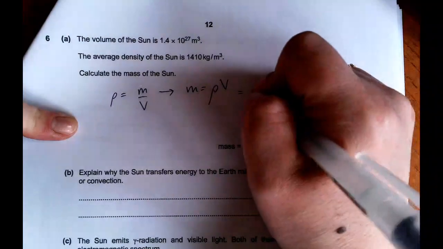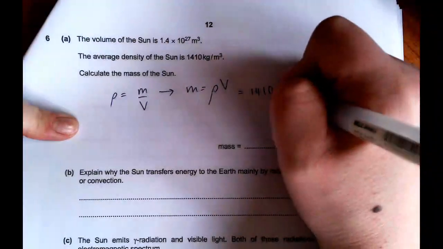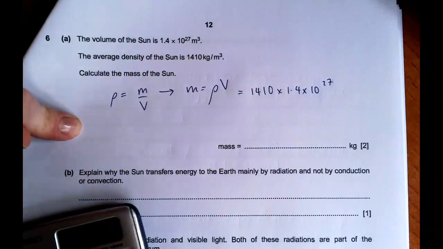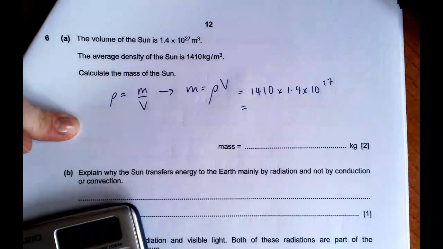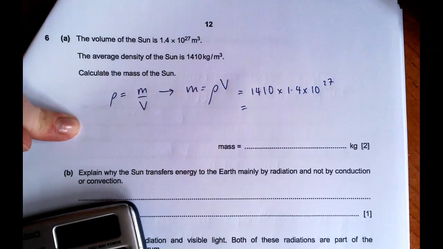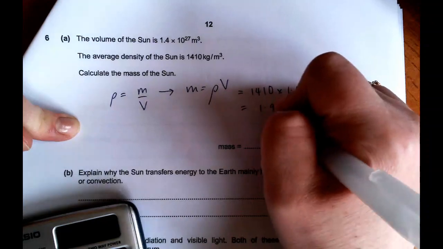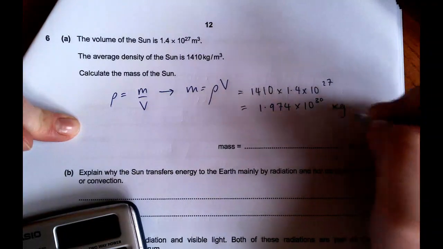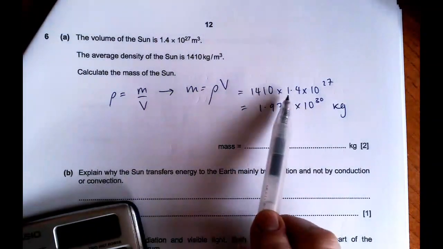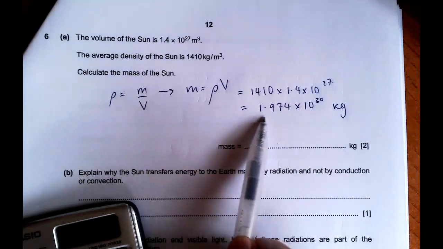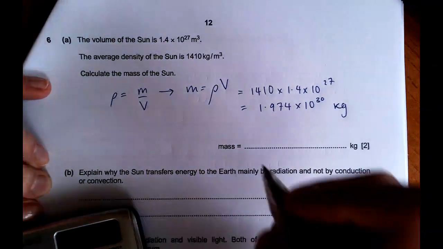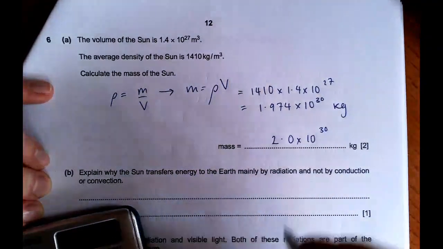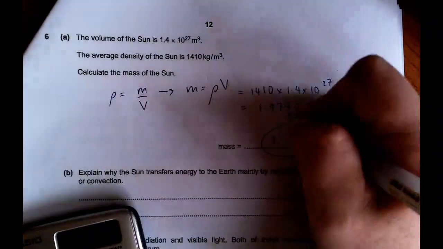My density given is 1410, and my volume is 1.4 multiplied by 10 to the 27, and when I put that into my calculator I get a value of 1.974 times 10 to the 30 kilograms. But if you look, this was only given to 2 significant figures, so really I only need to give this to 2 significant figures. Okay, so I can say 2.0 when I round, times 10 to the 30 kilograms. So that's how I've got from here to here.